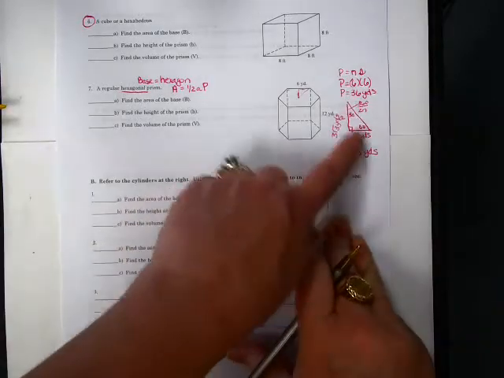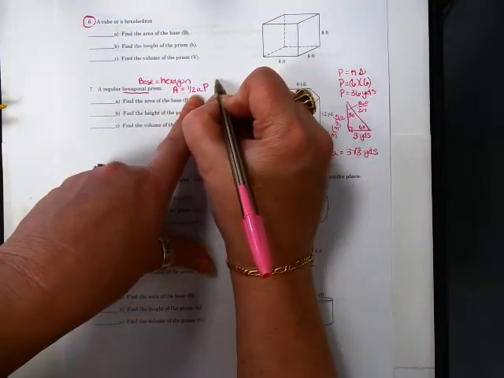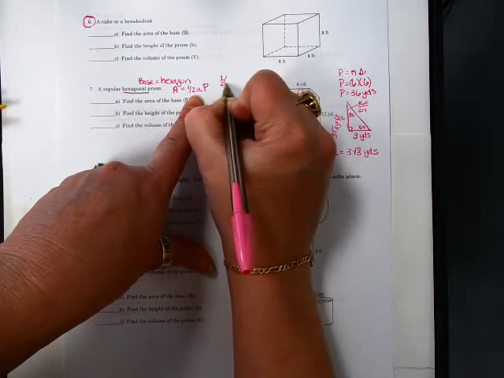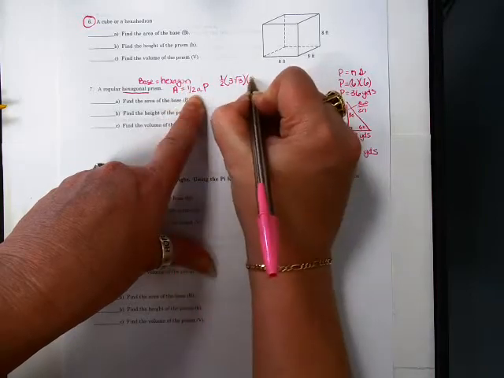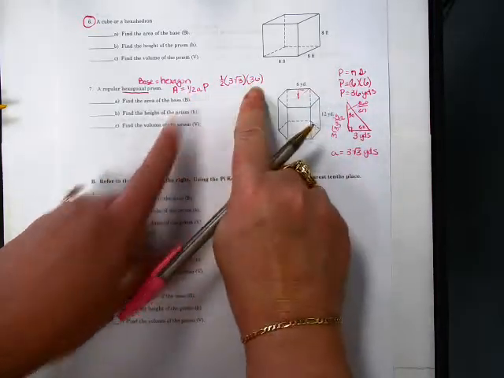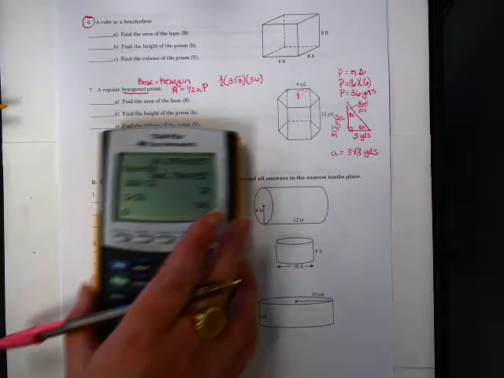Okay, well now I have all the information I need to plug it into here. That's going to be 1/2 times 3 rad 3 times 36. So we multiply 3 times 36. I get 108.